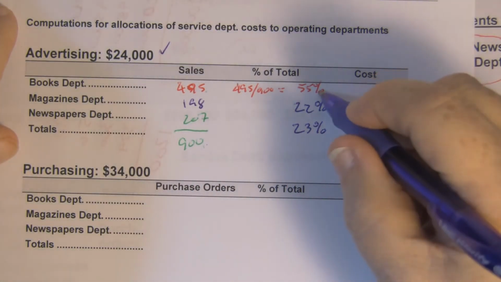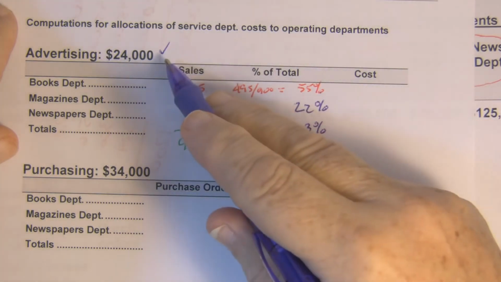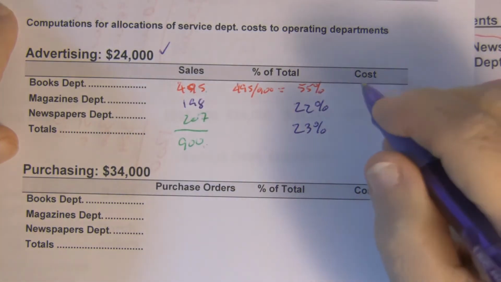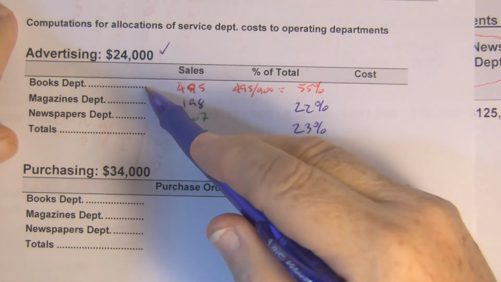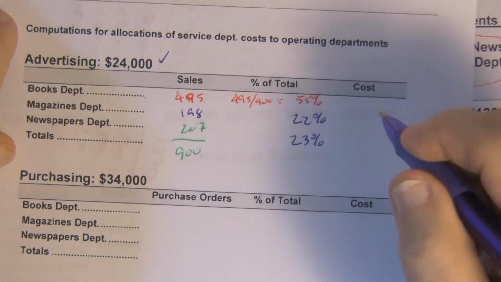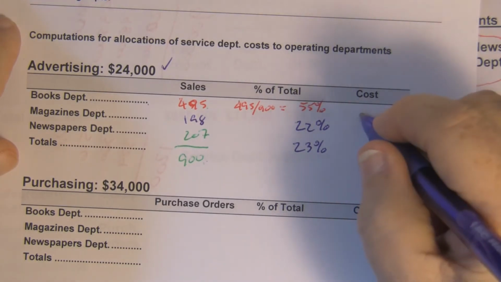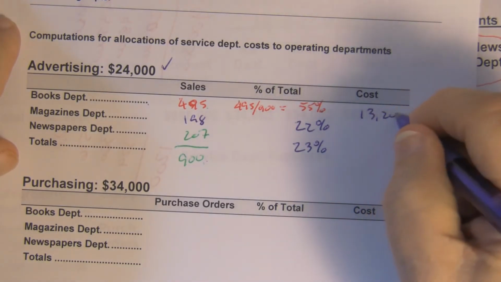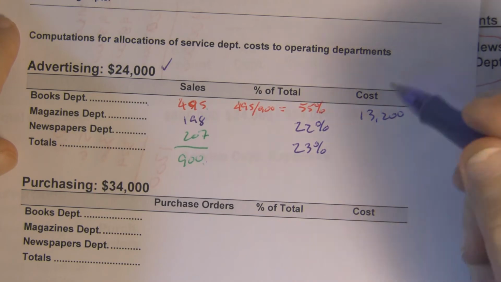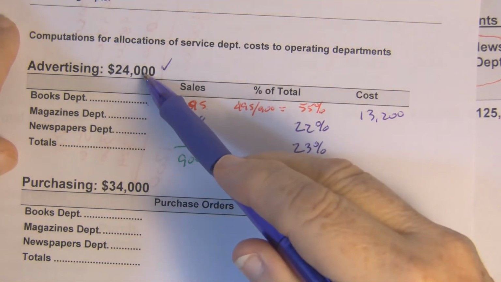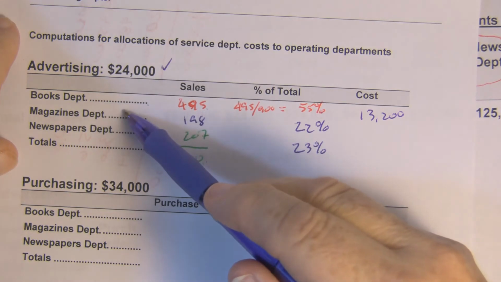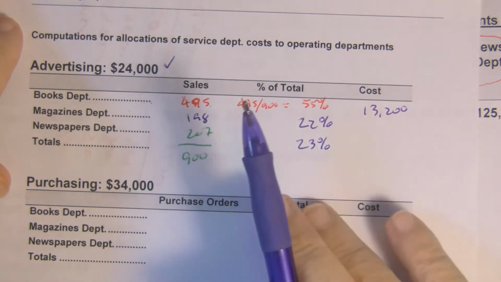So we're going to take 55% of 24,000, and we're going to allocate 55% of the advertising cost to the book department. And when we do that, that's 13,200. We're going to take 22% of the $24,000 advertising expense and allocate it to the magazine department.